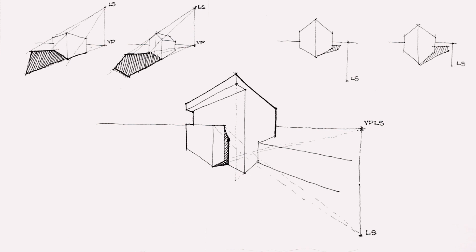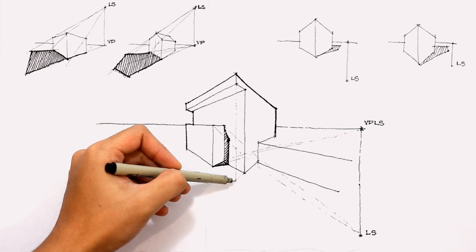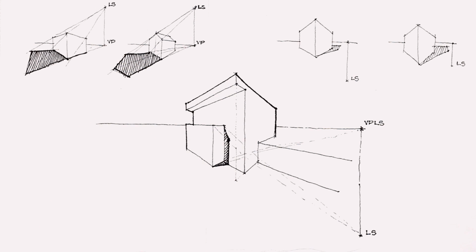Since the object is cantilevered, we are required to draw an imaginary line down to the base to identify the object base.